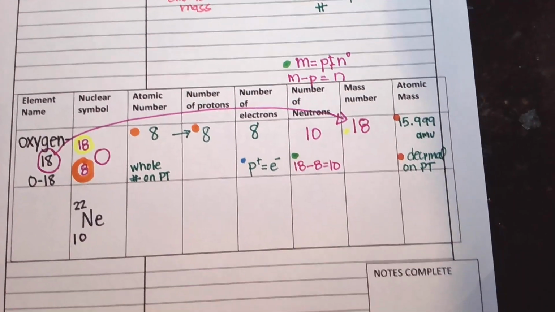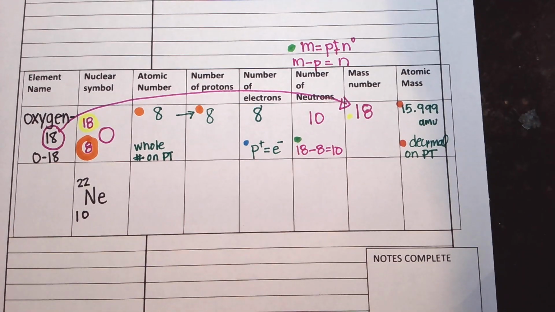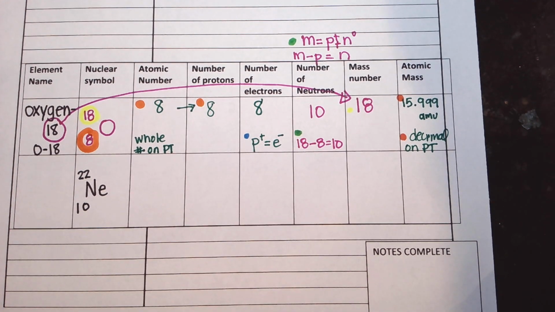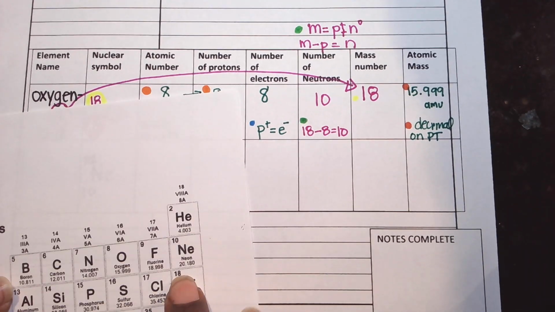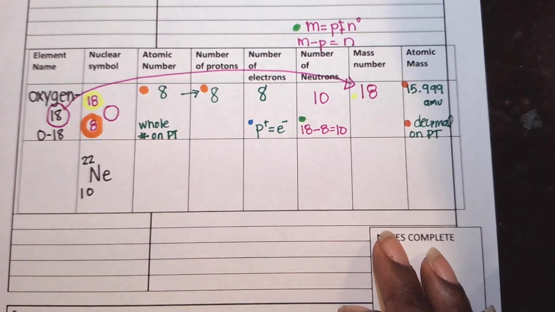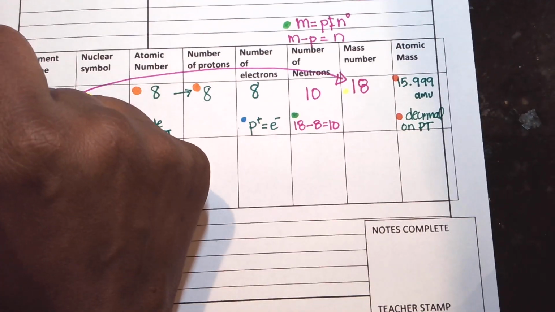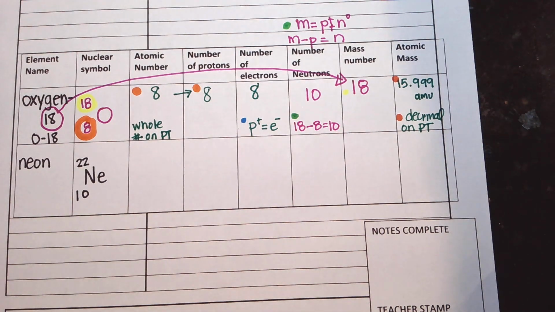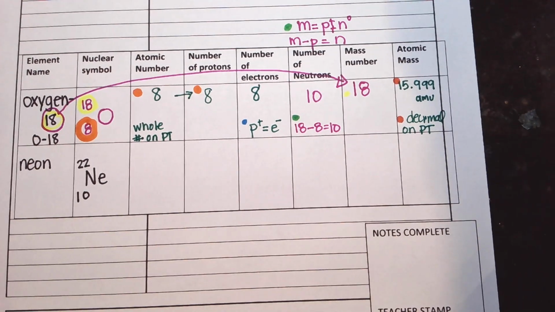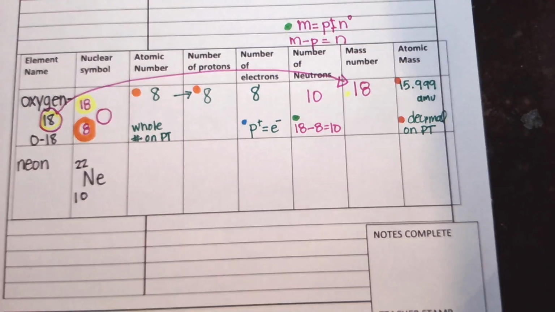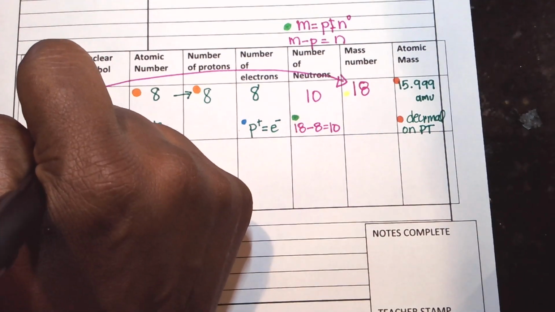All right, let's talk about how to do the second problem. The second problem seems like it's going to be harder, but in my opinion, it is a little bit easier. When you have the symbol like this, your first step is to figure out what element it is. This is neon. So I'm going to write out the word neon. And because the top number is the same here, that is also what needs to go here. So this is neon 22.